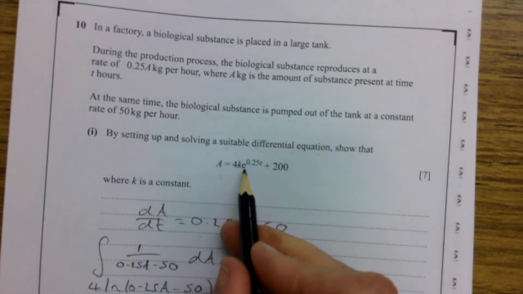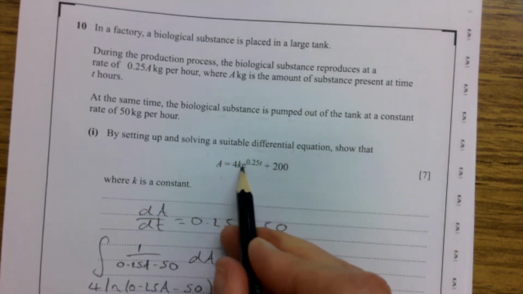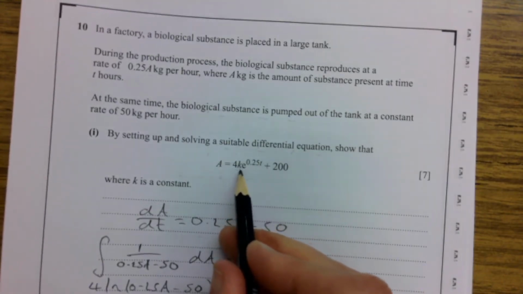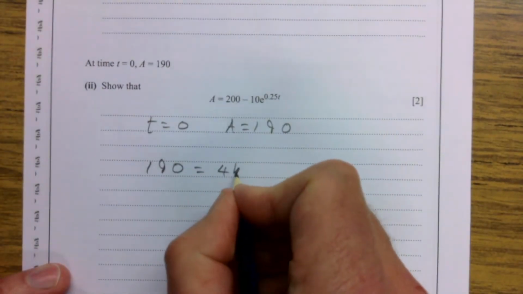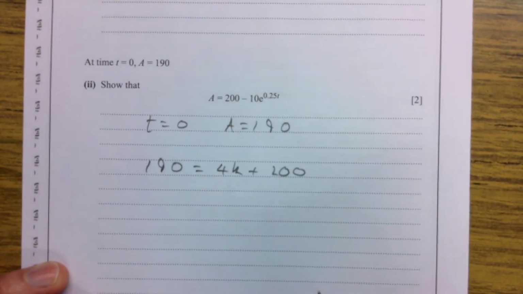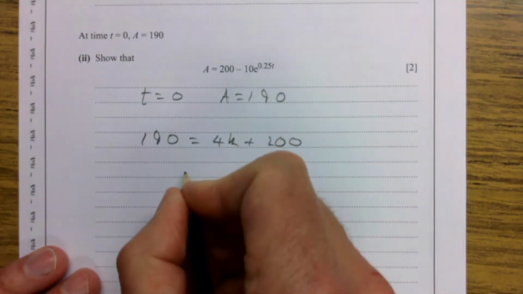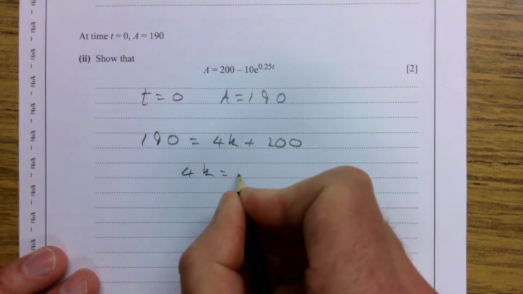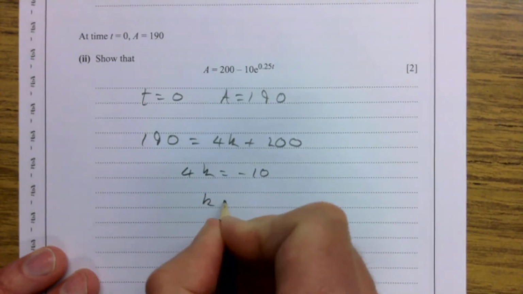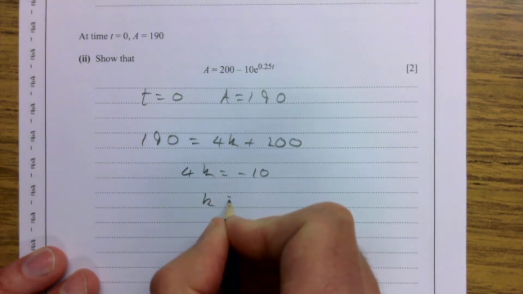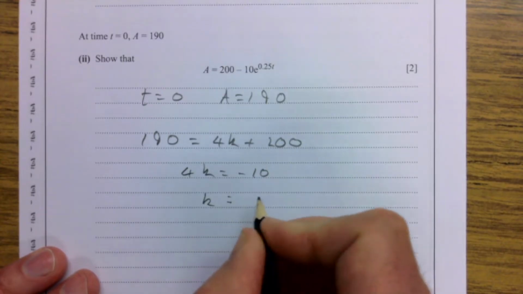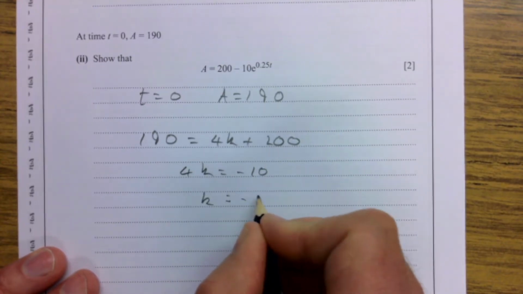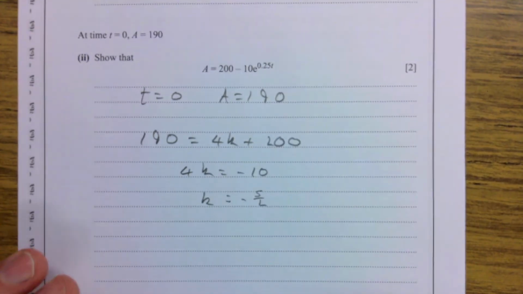So that bit is all going to go to a 1, and so it's going to be 4k plus 200. And that means obviously 4k is minus 10, and k then is going to be minus 5 over 2.